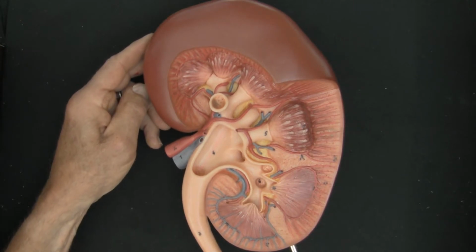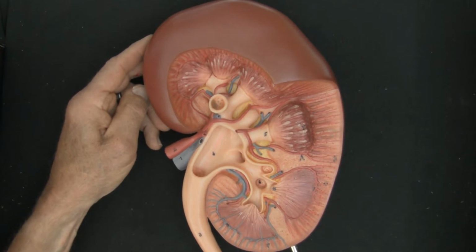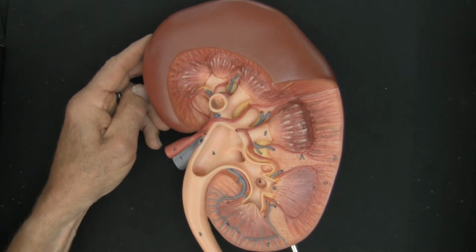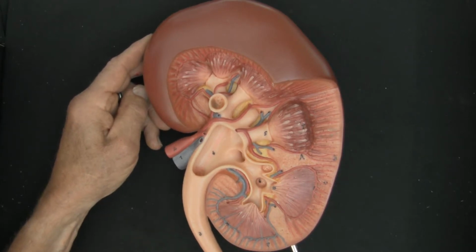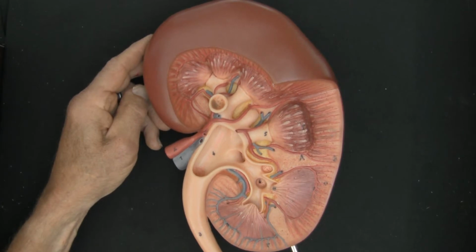So refer, please, to page 77 of your lab manual with attention to figure 63. We're going to consider now the gross anatomy of the kidney, the things that we can see with our eyes.